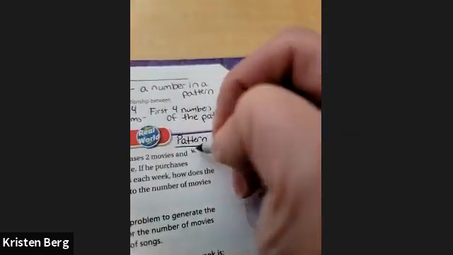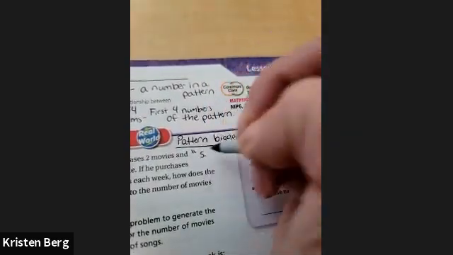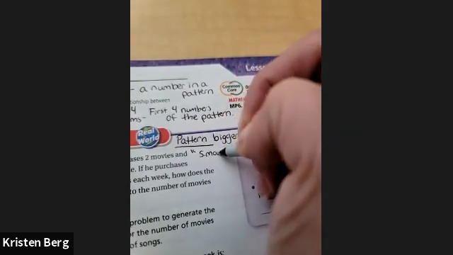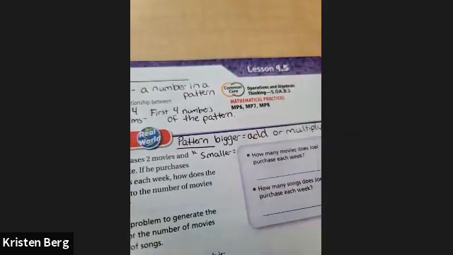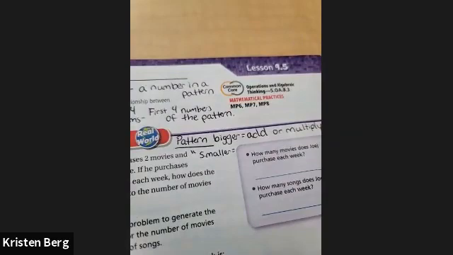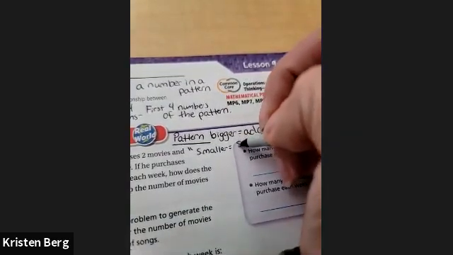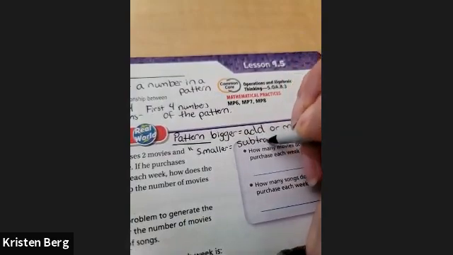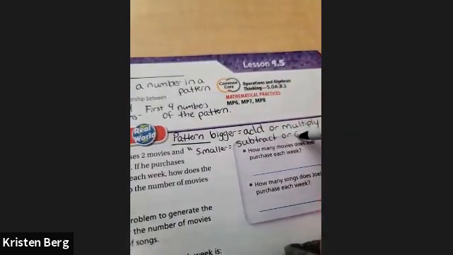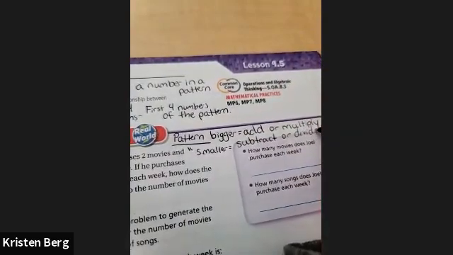If the pattern is getting smaller, then the only 2 operations that make your numbers smaller is subtracting or dividing. So it's just something to keep in mind as we go through this.